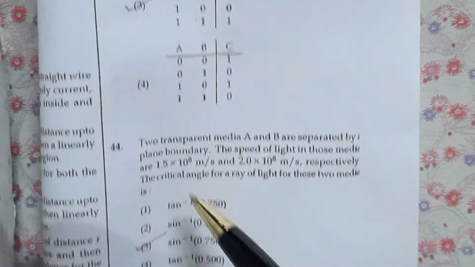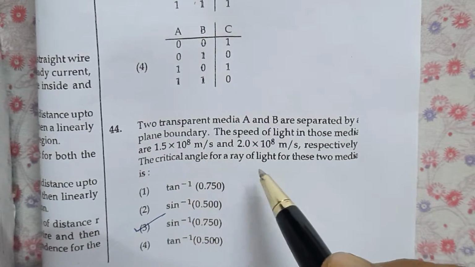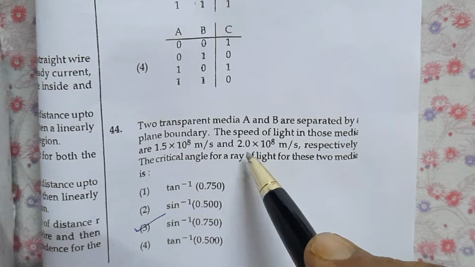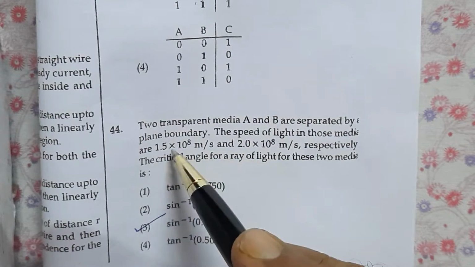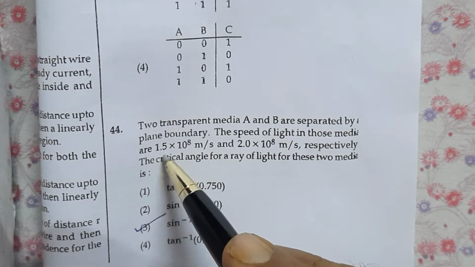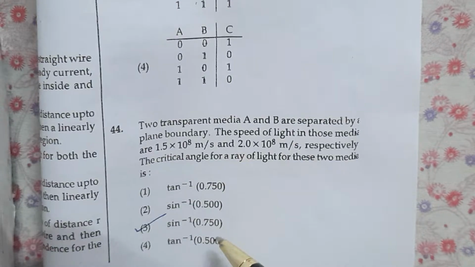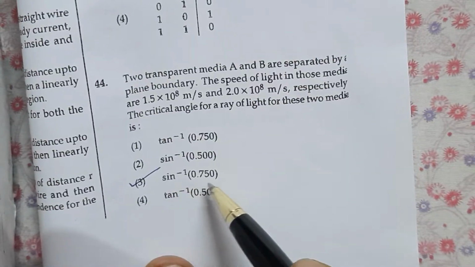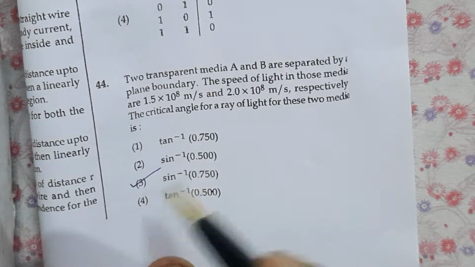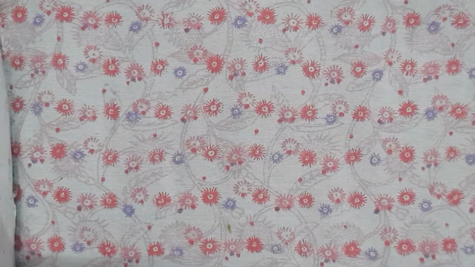For the question number 44, we know that sin theta c equals to 1 by mu, which gives theta c equals to sin inverse 1 by mu, that is 1.5 by 2, so 3 by 4, that is sine inverse 0.750. So 3 is the correct answer for the question number 44.